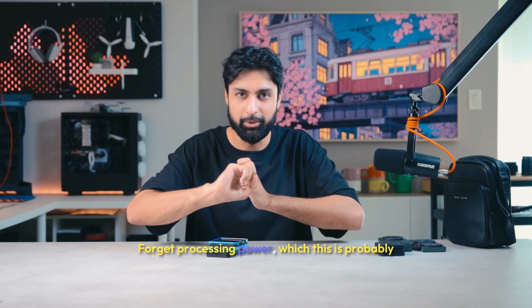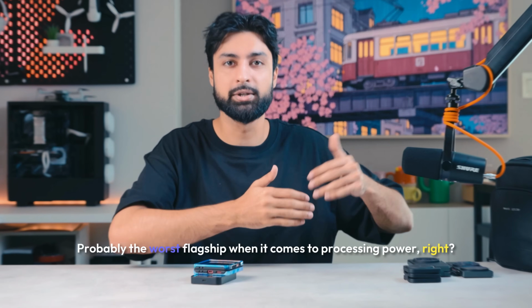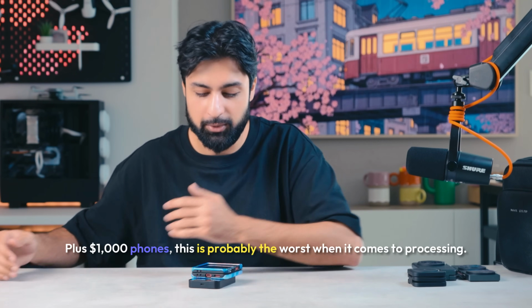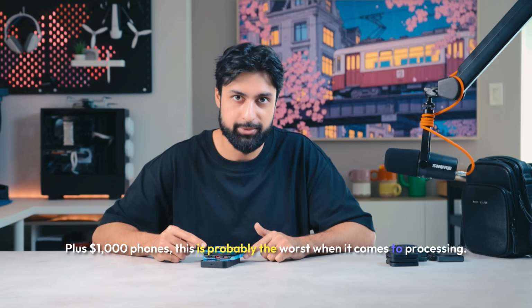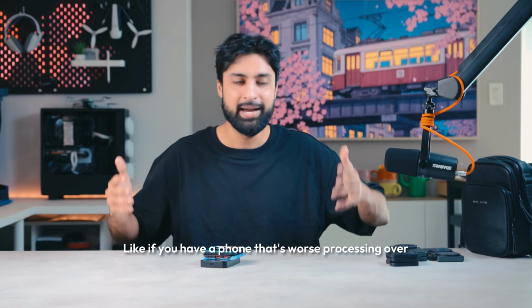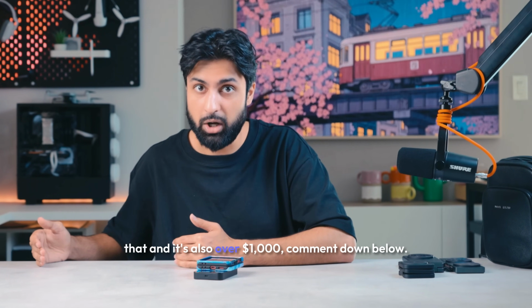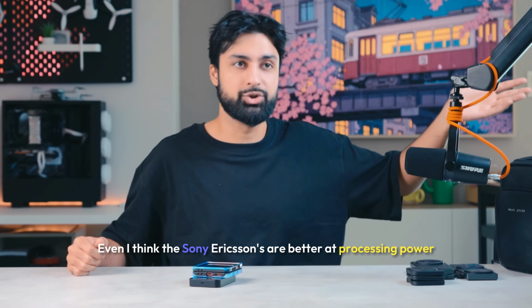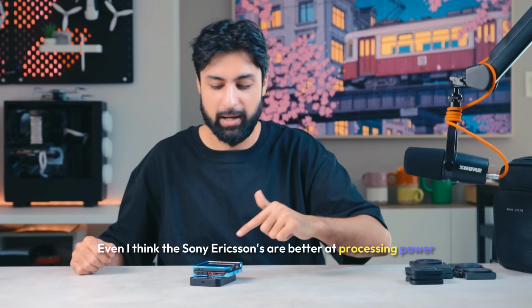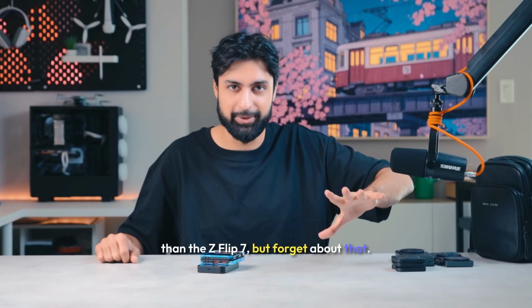Forget processing power, which this is probably the worst flagship when it comes to. Plus, for $1,000 phones, this is probably the worst when it comes to pros. If you have a phone that's worse at processing and it's also over $1,000, comment down below. Even I think the Sony Ericssons are better at processing power than the Z Flip 7, but forget about that.